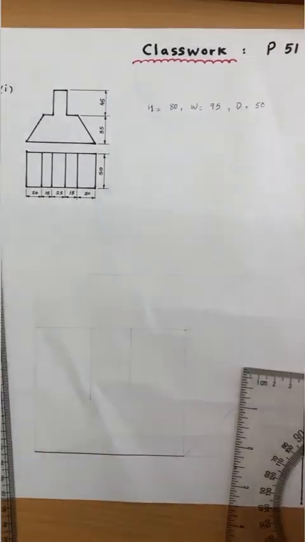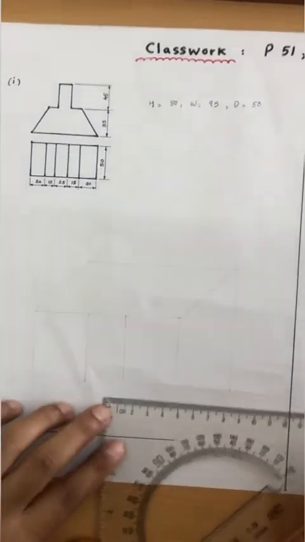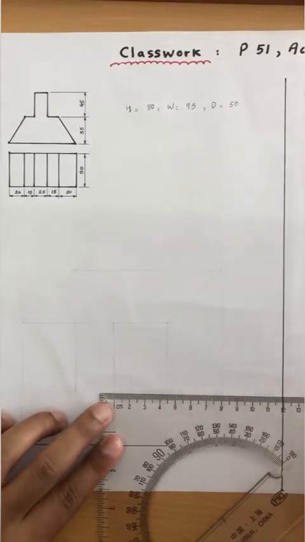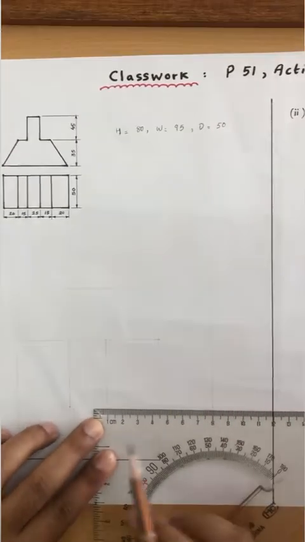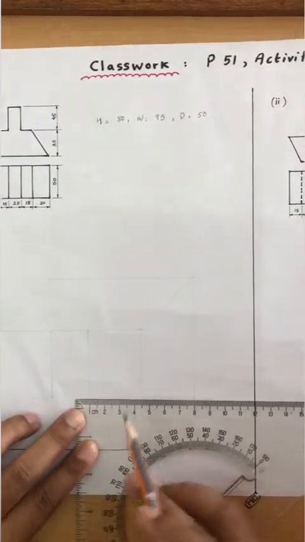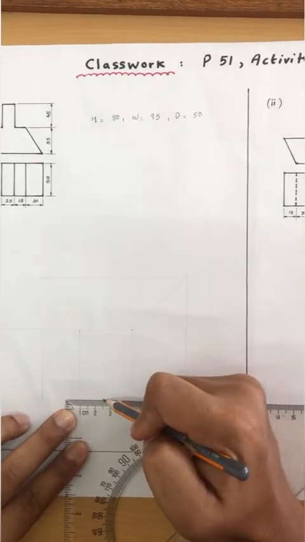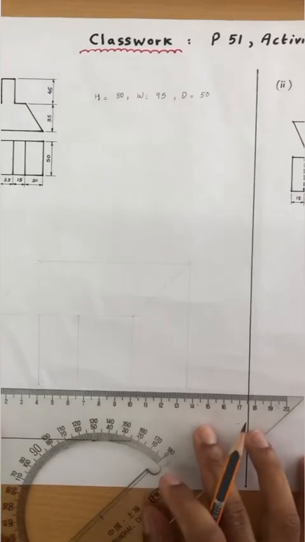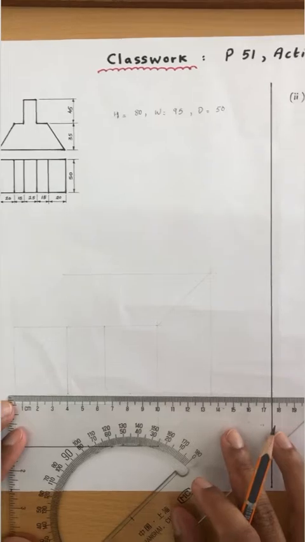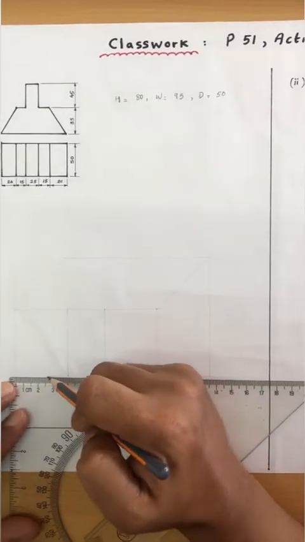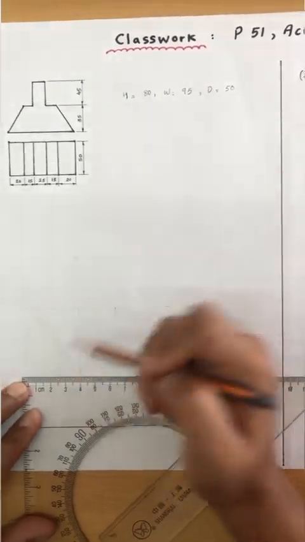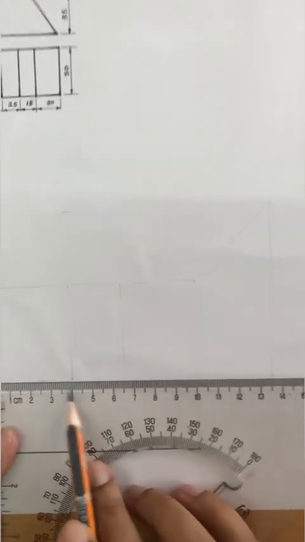And this dimension, it is here. It is 15. 15 means 1.5. So 1.5 means 15 millimeters. This is 10 and this is 15. I have to do it here as well. The 15 mark is here. This is 10 millimeters and 5 millimeters.